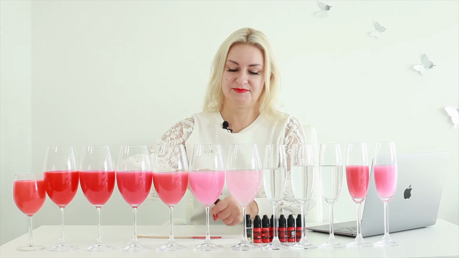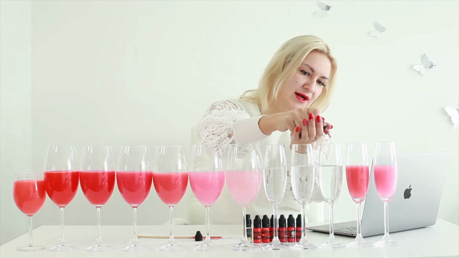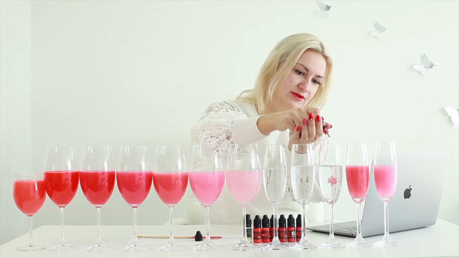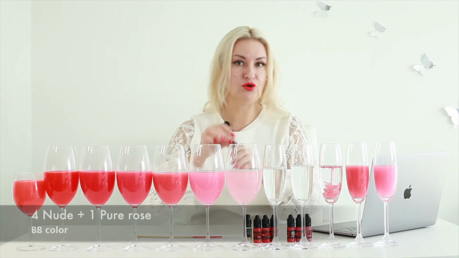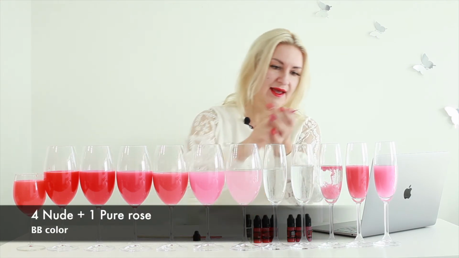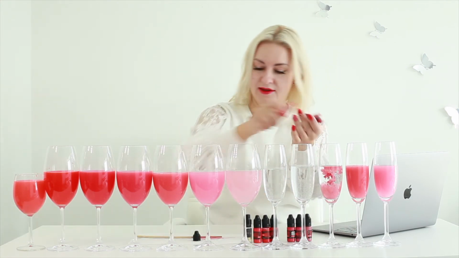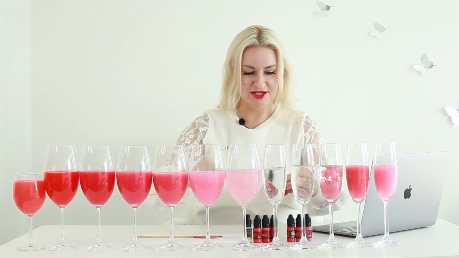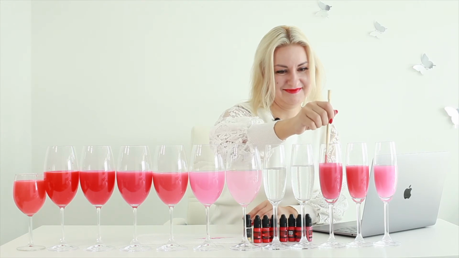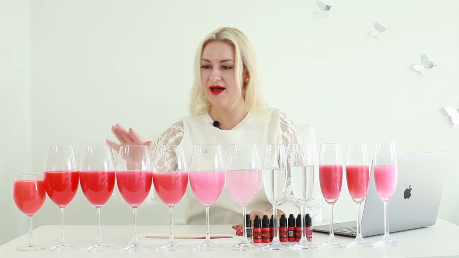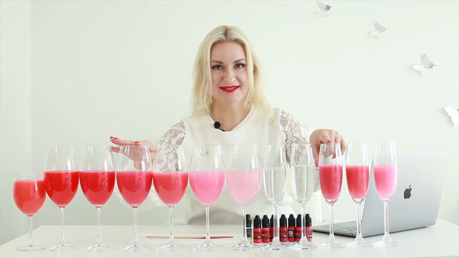My next favorite mix is Nude, 4 drops. 1, 2, 3, 4 drops. And you can add Pure Rose, 1 drop. And look at this magic. If you compare these two pigments, it has more of a nude effect than Pure Rose.